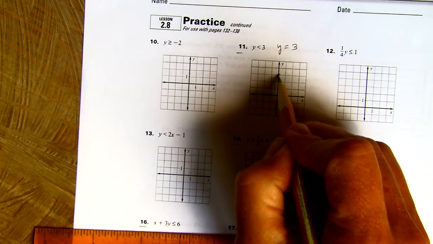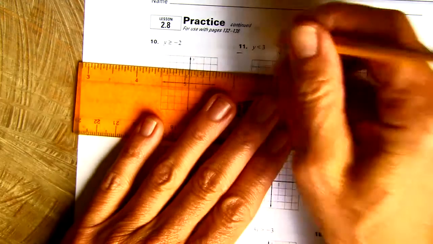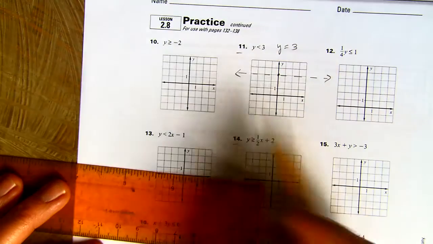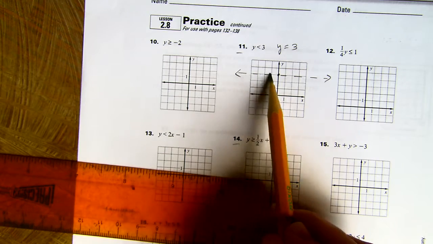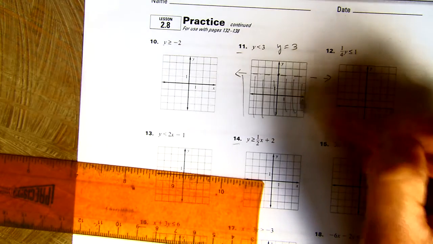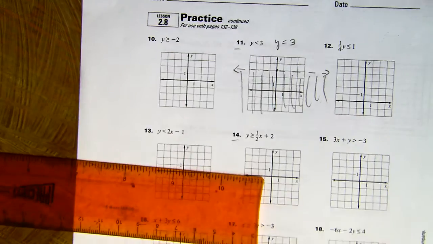And just like an x line is vertical, a y line is horizontal. And again, I'm going to dash it because it can't be equal to, it has to be less than. And think about that idea that y is always 3. And in this case, less than, so it's all the values below that.